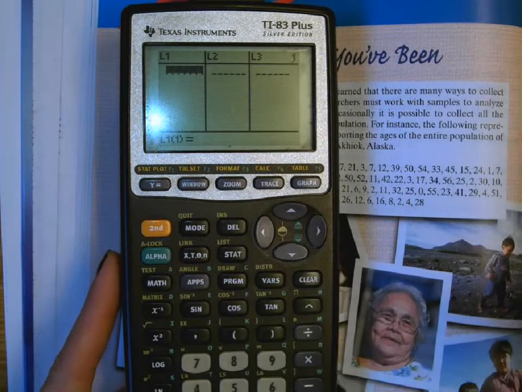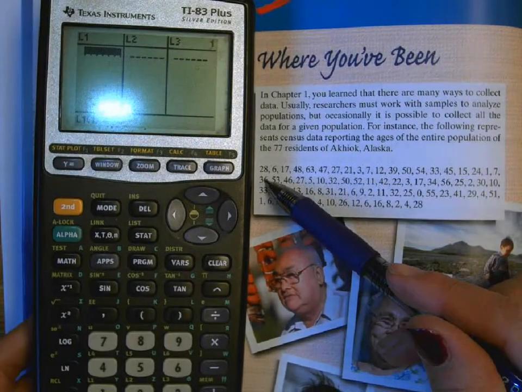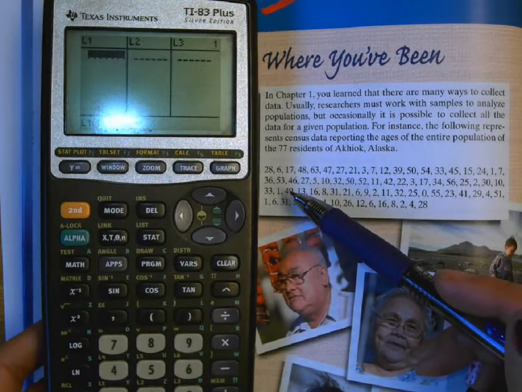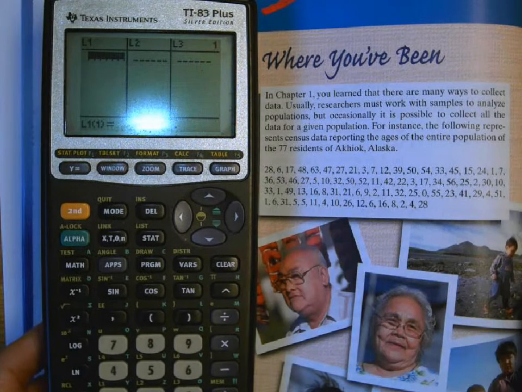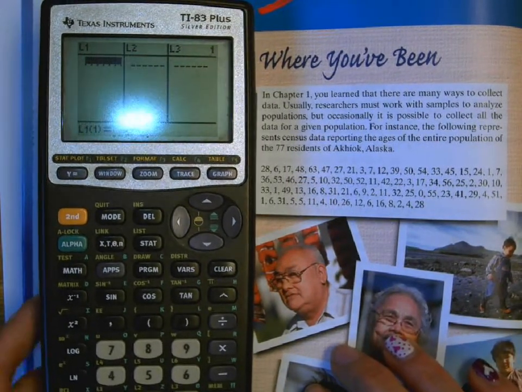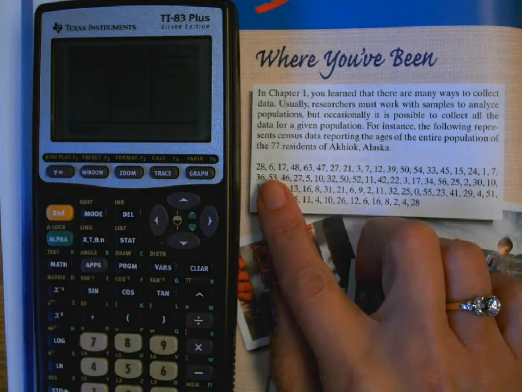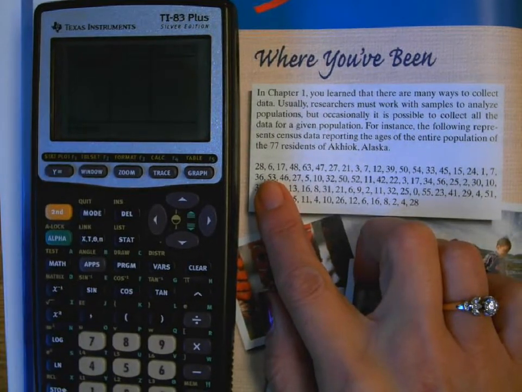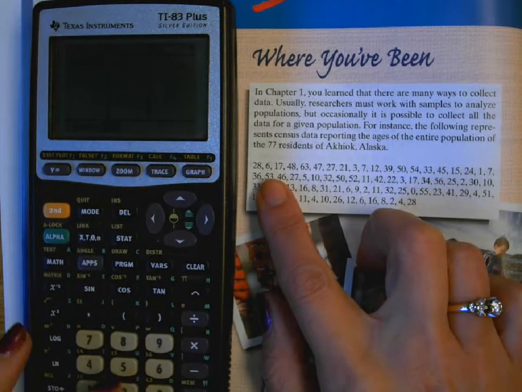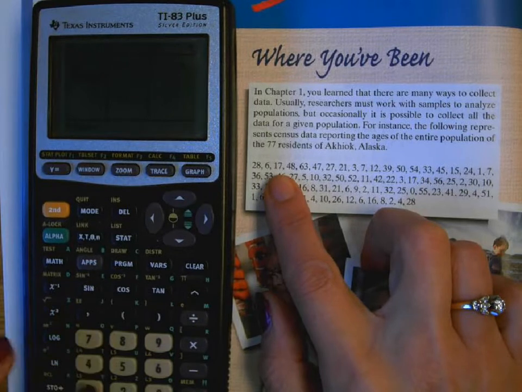All right. Now it's just data entry. You're going to type all these ages into the list. 28, enter. 6, enter. 17, enter. 77 of them into L1. I mean, this is probably the biggest data set we'll have. The rest of them will be like 10, 12 pieces of data or something, but we'll do one big one.